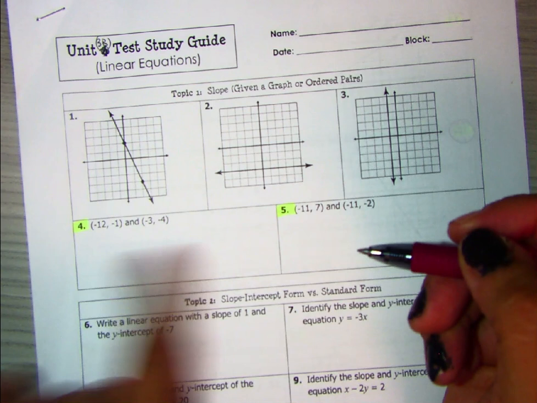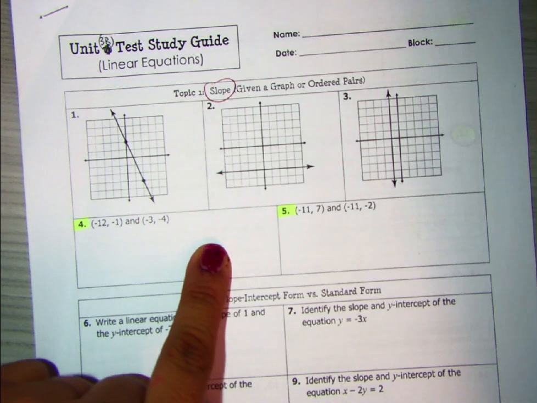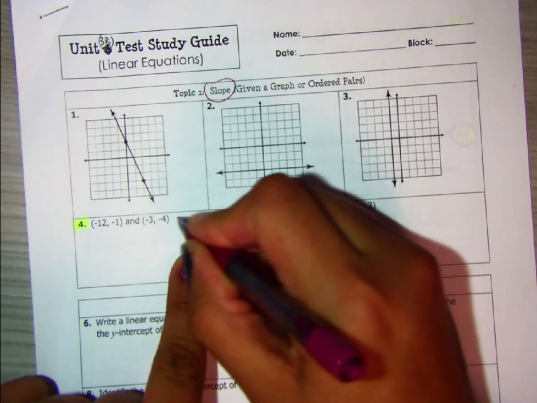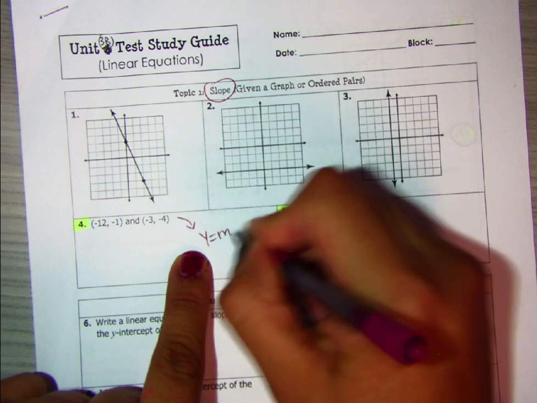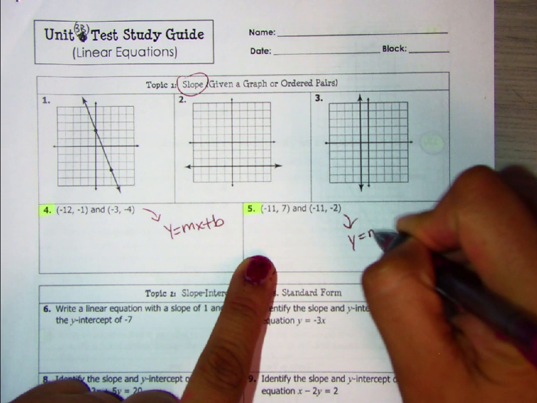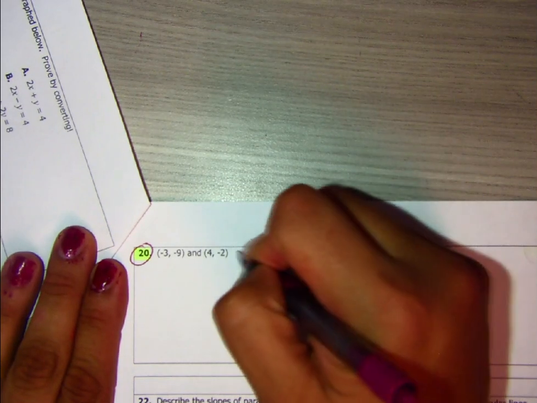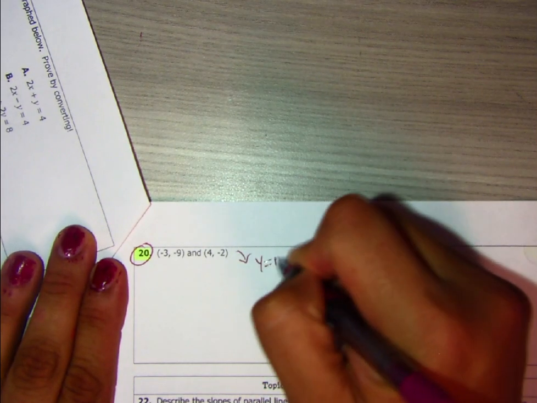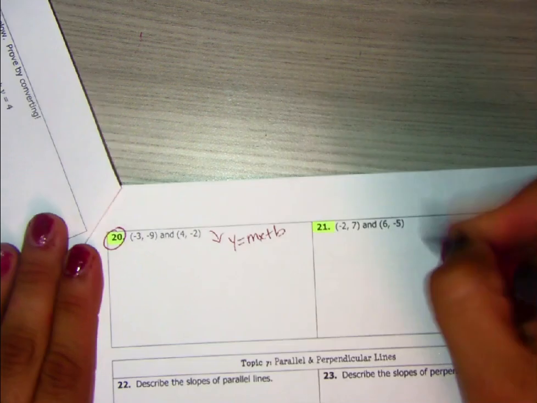These are just 2 points, and I know it's asking you for slope, but you need to have the skill of writing this as an equation in mx plus b form. I'm going to go over one problem only, and hopefully you apply to the others. So these are all the same practice. I'm going to go over number 20.